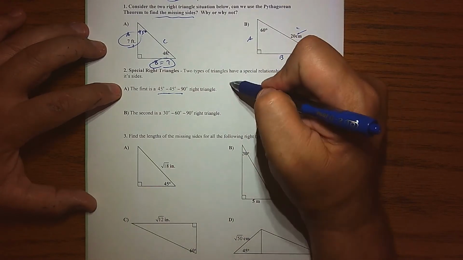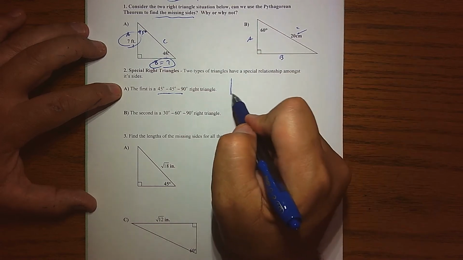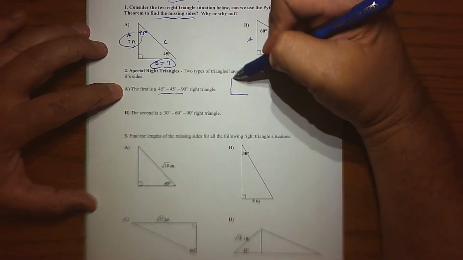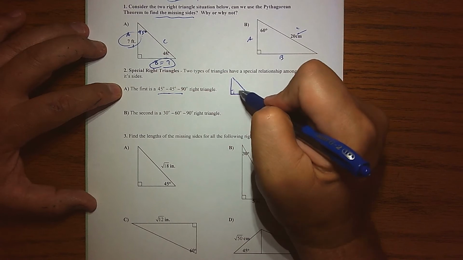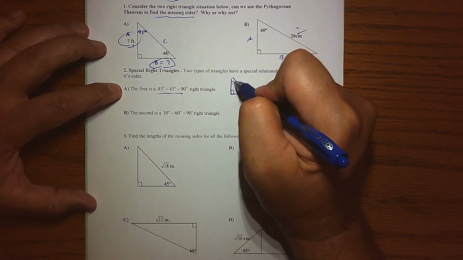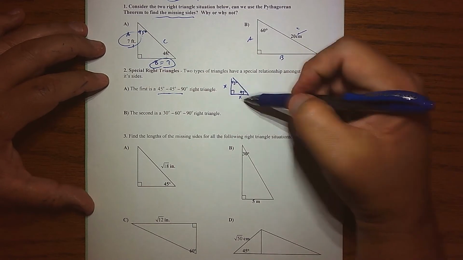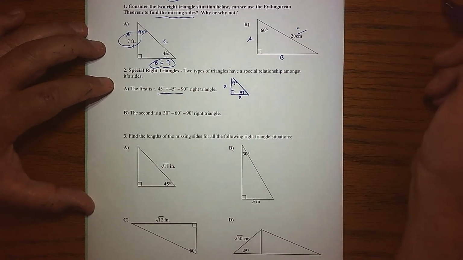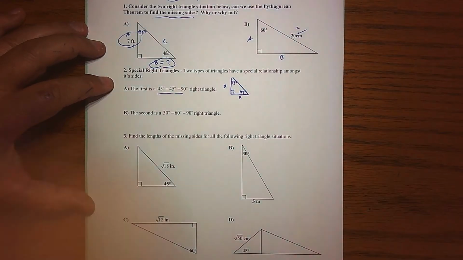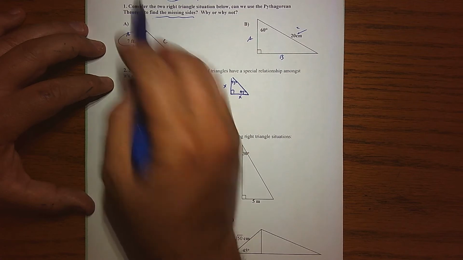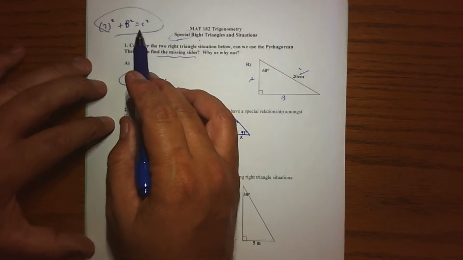So it doesn't matter. How about I just draw some general right triangle here, right? So here's 45, 45. That would have to be x and that would have to be x. So these sides are the same. So what about the hypotenuse? Well, let's go back. Now that I have two sides, we can now use my Pythagorean theorem.